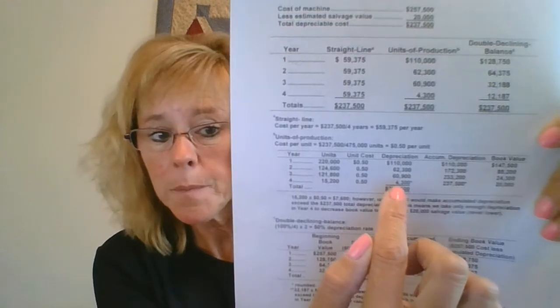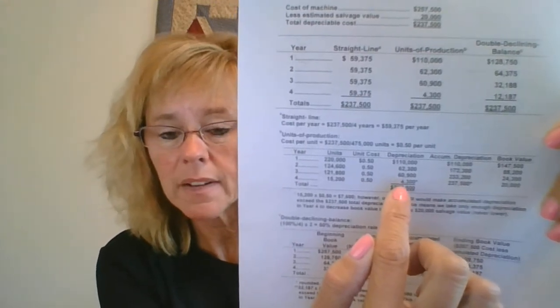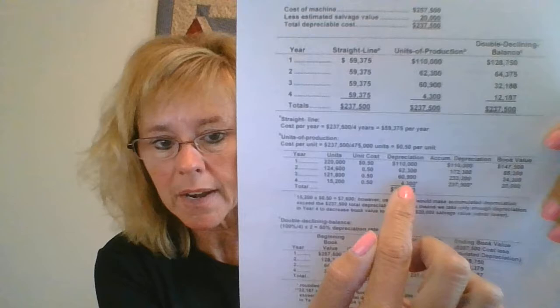Now, if you remember, back when we did this problem, and if you checked it, you will notice that for year 4, the depreciation is only $4,300. When you calculate out 15,200 times 50 cents, it comes up to be 7,600.